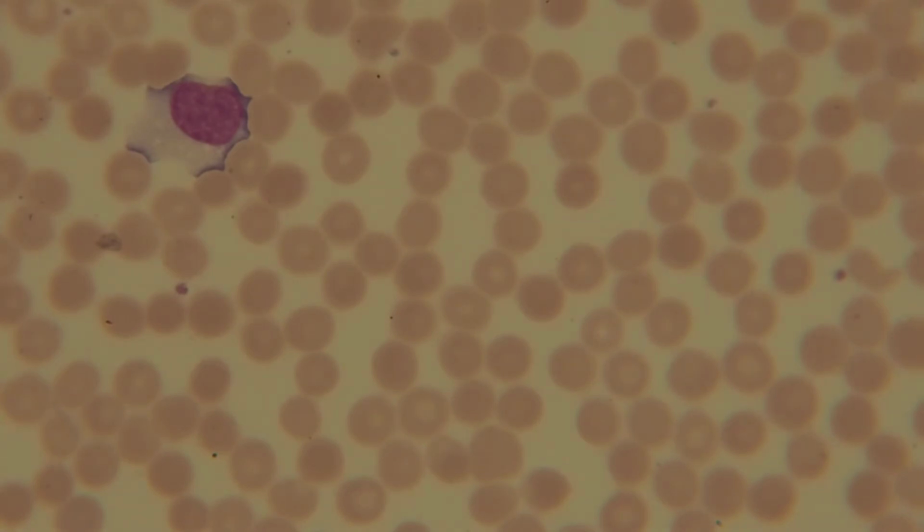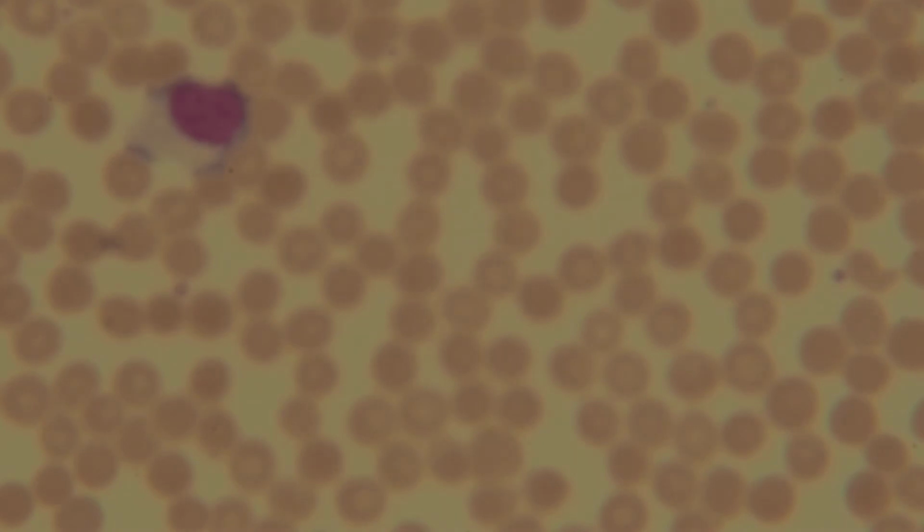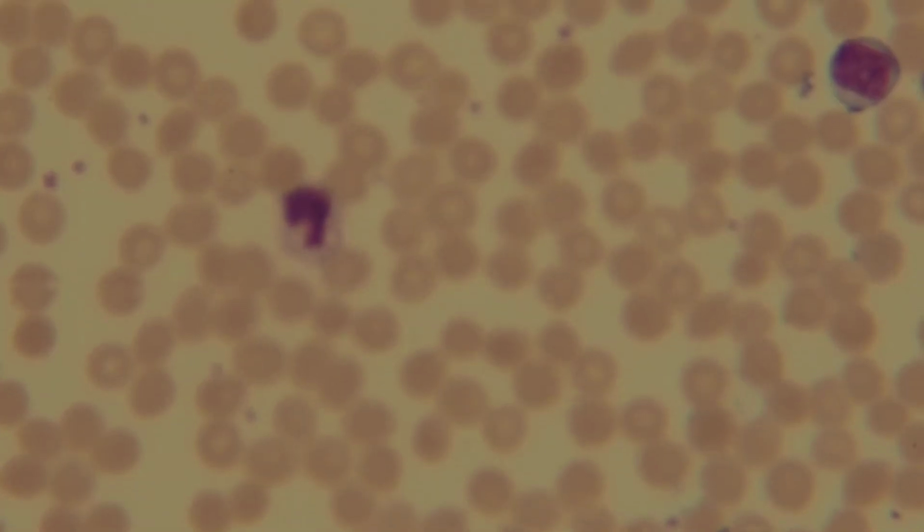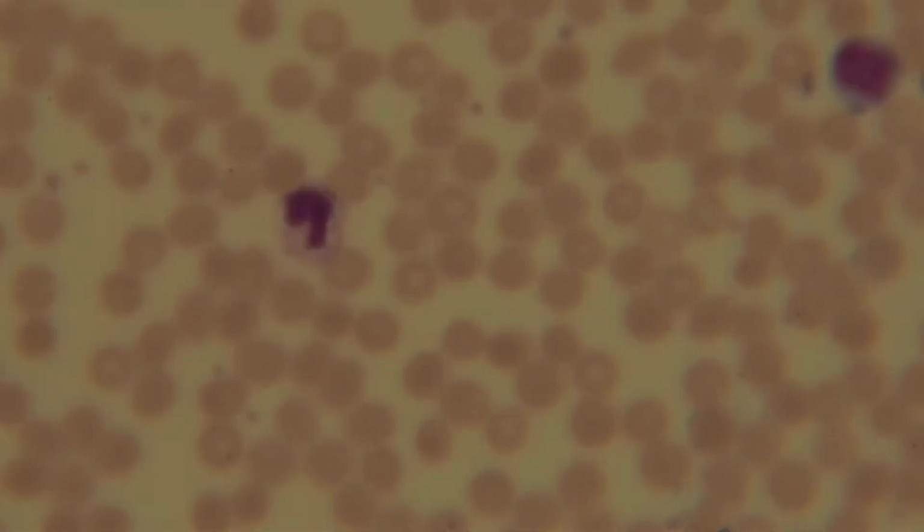Cytoplasm is pretty dense. Nucleus is much denser. It's less lacy than the other one. It's pretty round, and the cytoplasm has the blue stains. Lymphocyte.